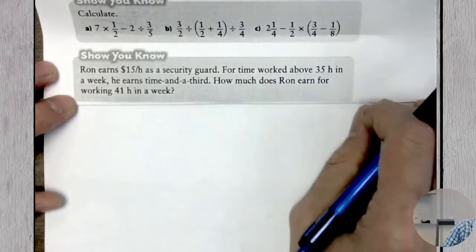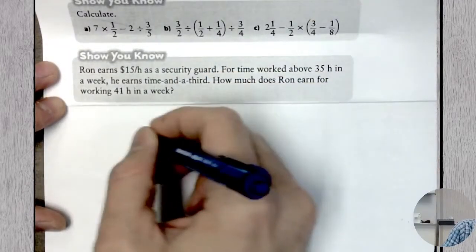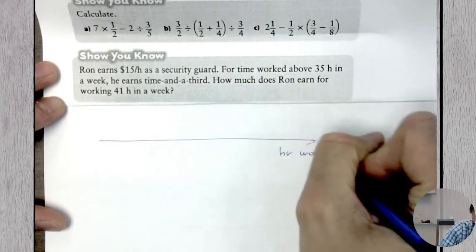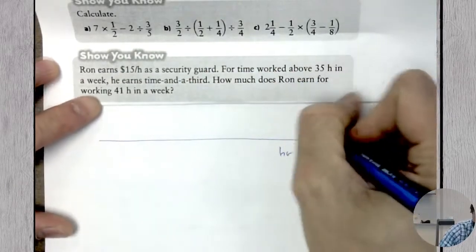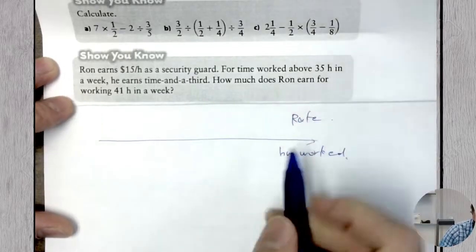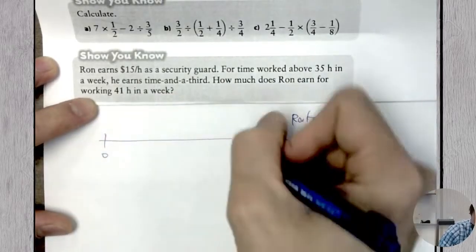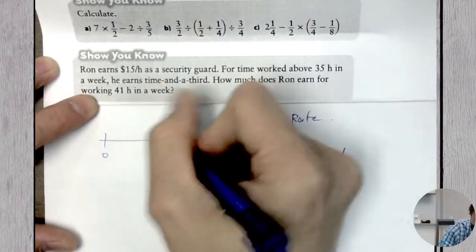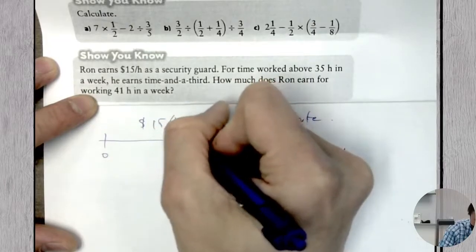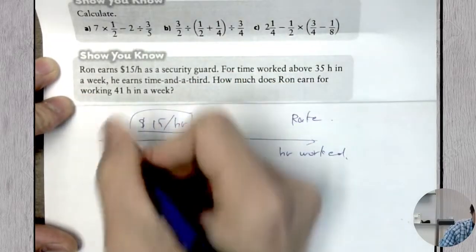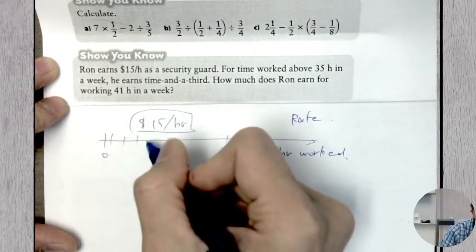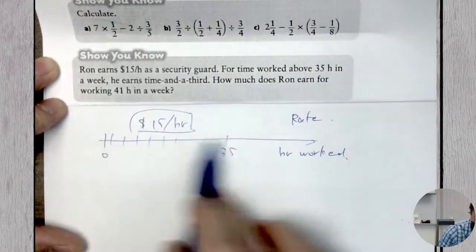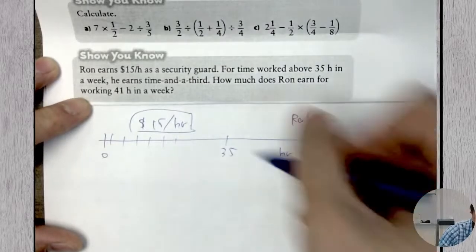Okay, so you have to draw a little bit. You can say this is the hours worked, and you can call this the rate. For 0 hours all the way to 35 hours, the rate is $15 per hour. So for each hour you earn 15, 15, 15, 15, 15, 15, and so on and so forth. This is not to scale, this is just to help you understand the question.